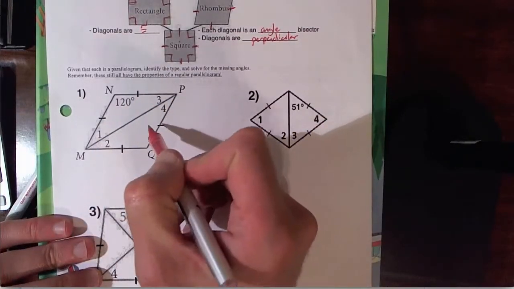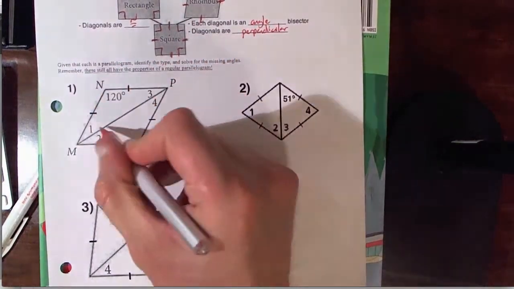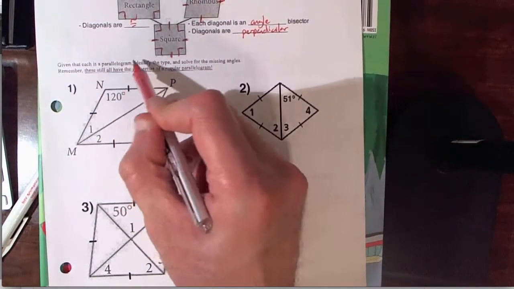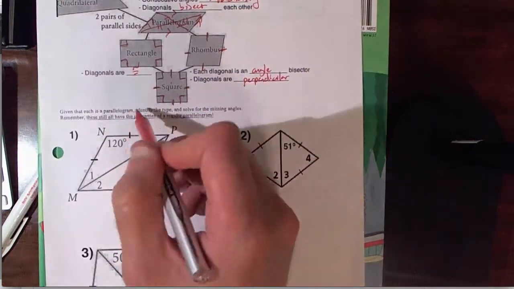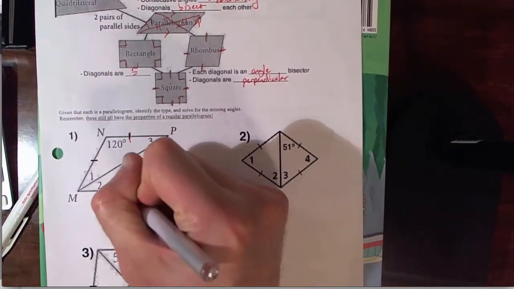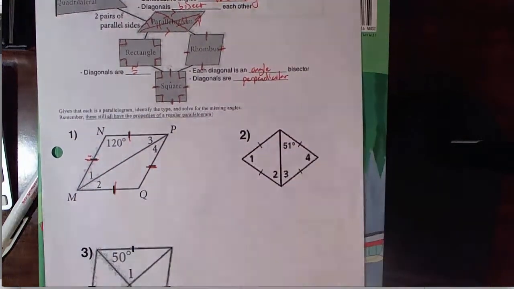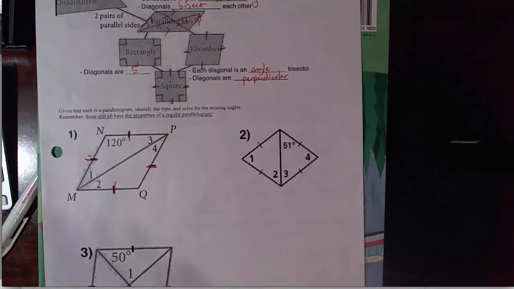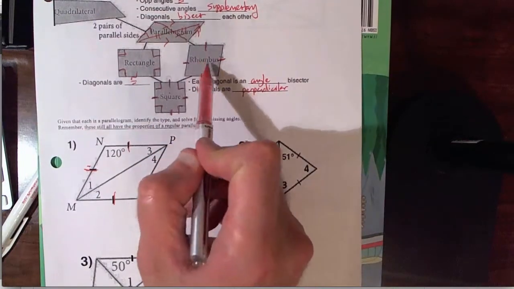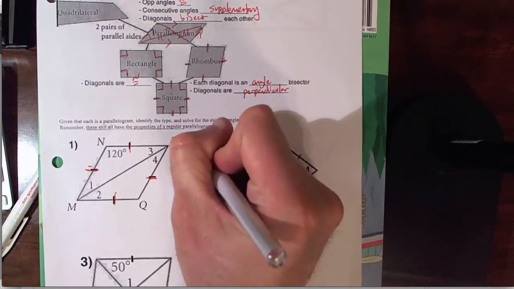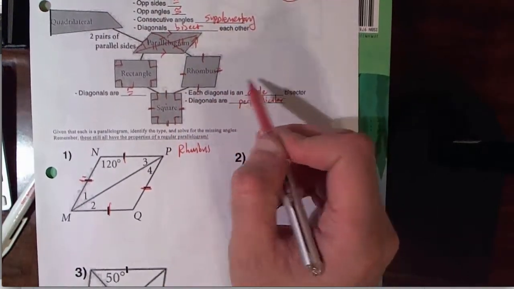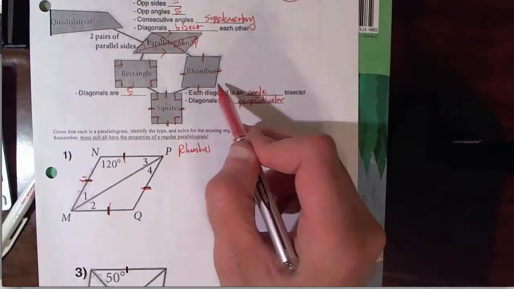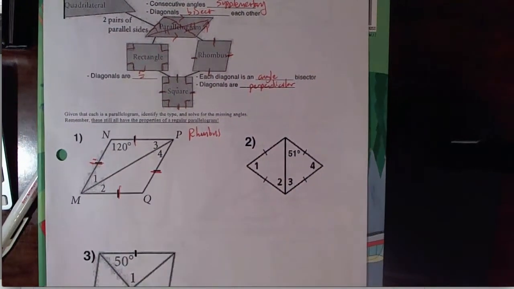Let's solve for some, and I'll leave some for you to do. Solve for the missing angles. All right, so we're trying to solve here. Notice I do not have right angles, but each is a parallelogram, so I know that's at least a parallelogram. And what I notice, I've got this tick, tick, tick, tick. All sides are congruent. So think again, what is the name of the shape where all sides are congruent? It is a rhombus. So this is a rhombus. So we can use all the special features of a parallelogram, these four, and we can use the fact that each diagonal is an angle bisector and the diagonals are perpendicular.